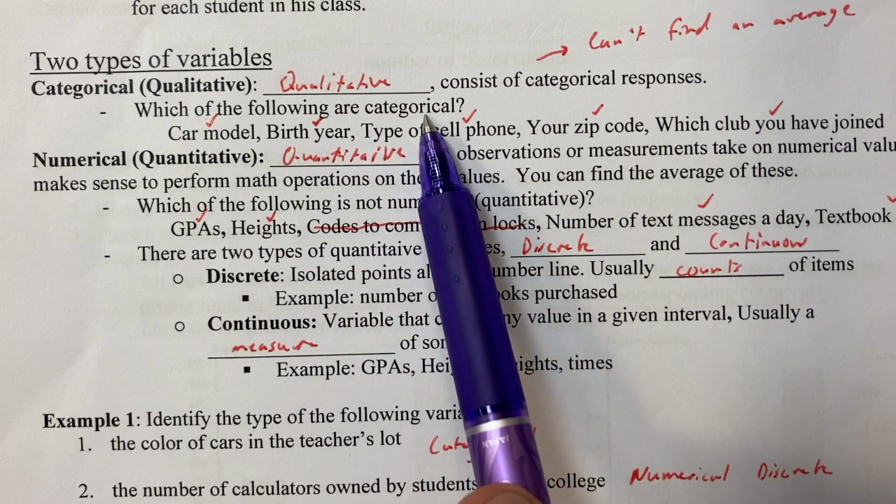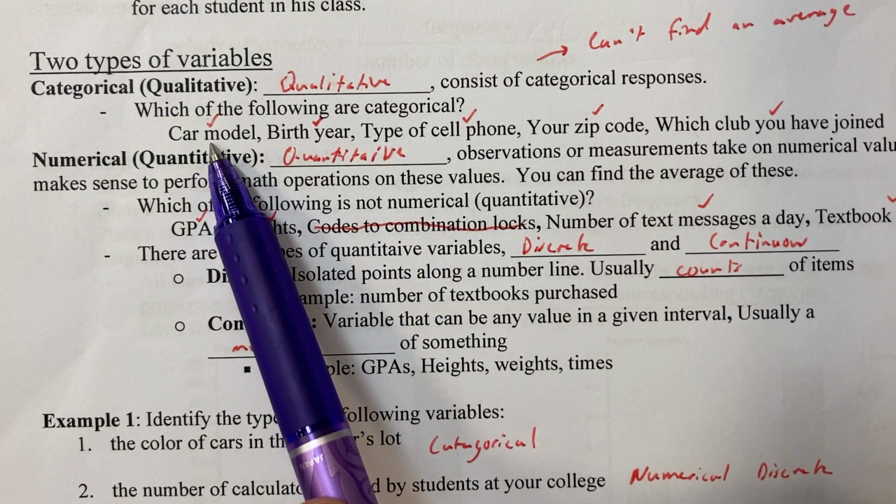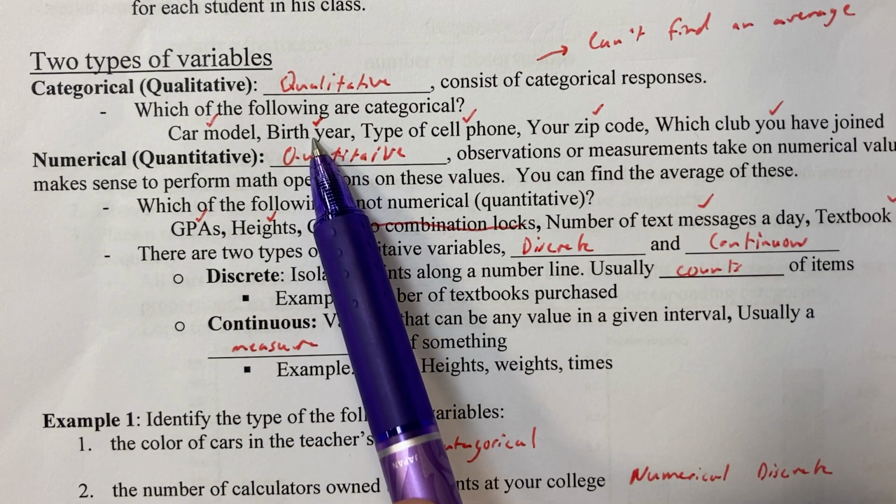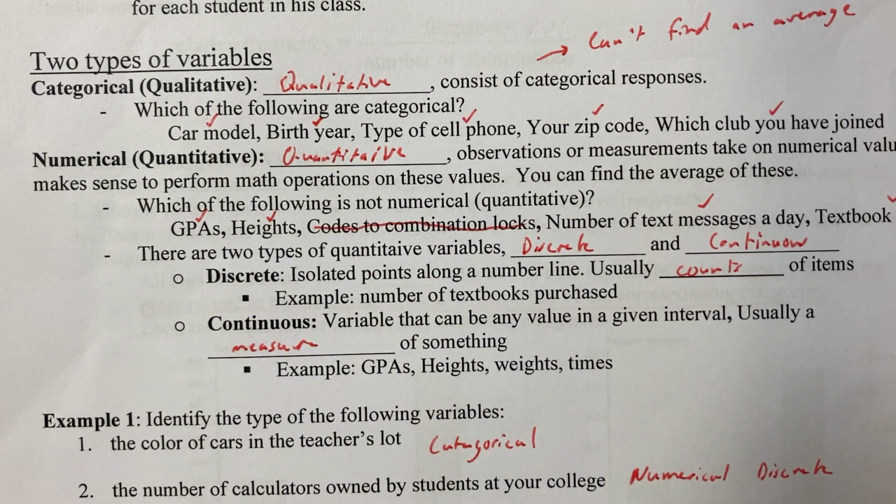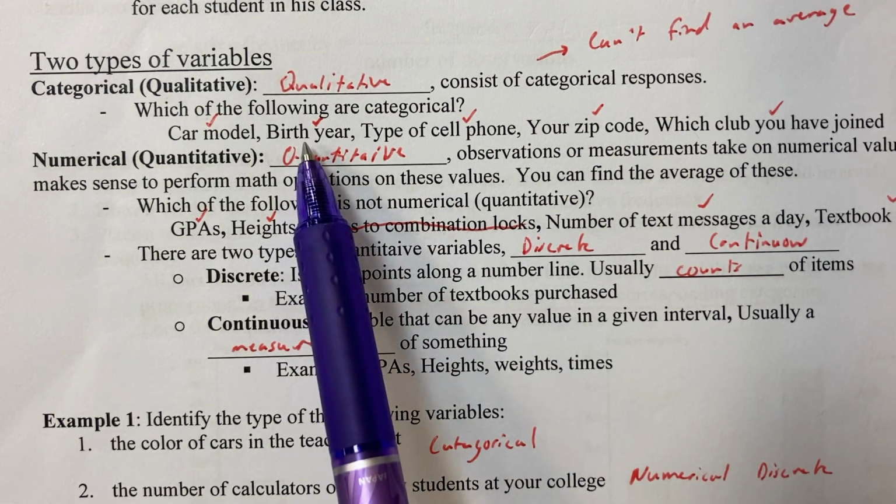Which of the following would you say are categorical? Car model. That's a category. Birth year. Even though the year of birth is a number, it's a category. You fit into a category of the year you were born. You can't really take an average birth year. It wouldn't really make sense a lot of times. Maybe you could think of a situation where it would make sense, but birth year would be a category.